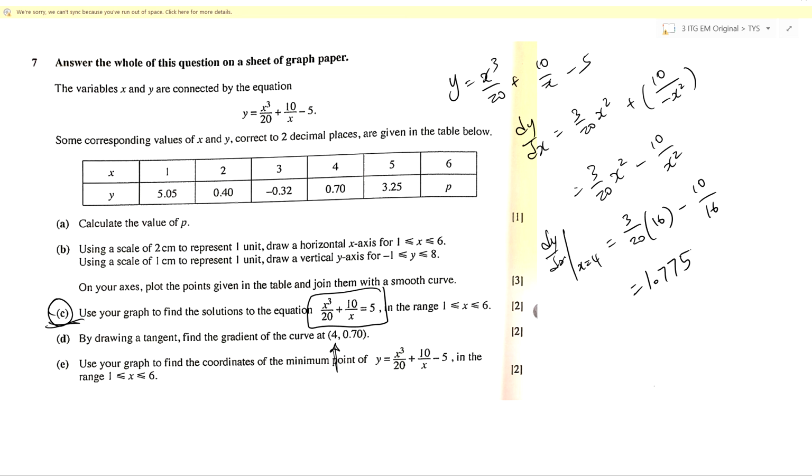Okay? So your graph, let's see what the graph looks like in our worked solution. Question, okay, this is the graph over here. Now, we know that they are asking for the tangent line at this point. So this is one of the coordinates, right? 4, what was it? 0.70. This is one side of the coordinate already.